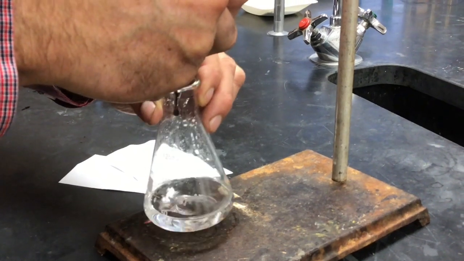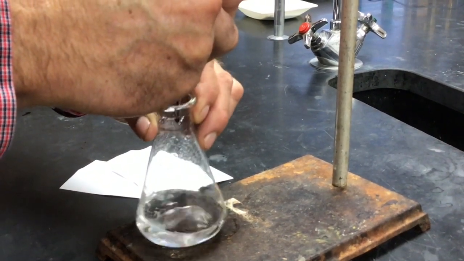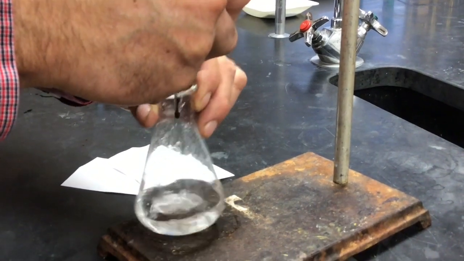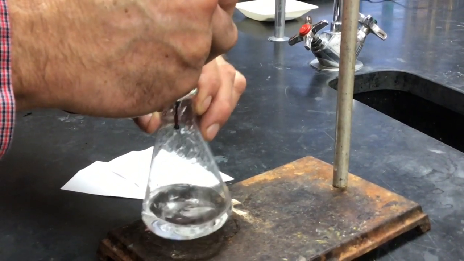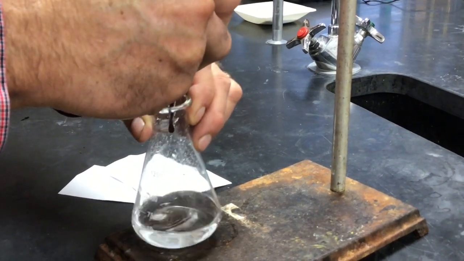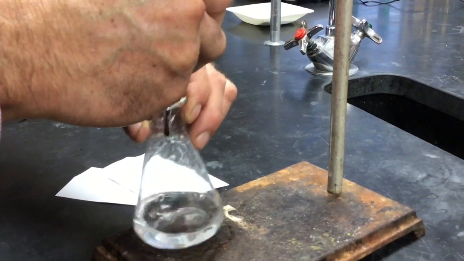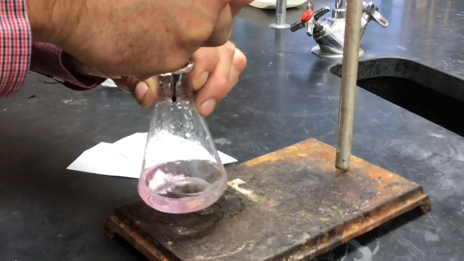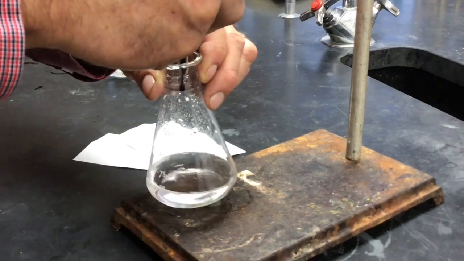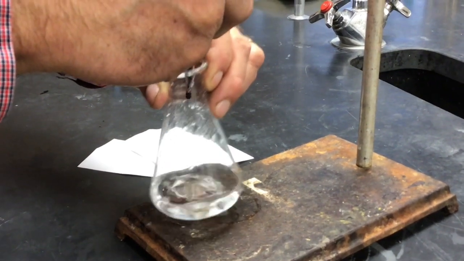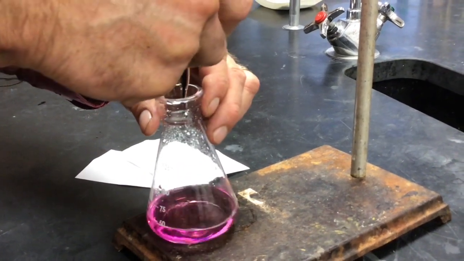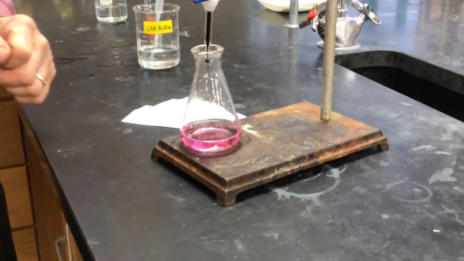Oh, I thought that would be the drop. No, still not quite. Still going. Oh, it's clear. There we go. You got it. Okay, good endpoint. One drop to get us there.